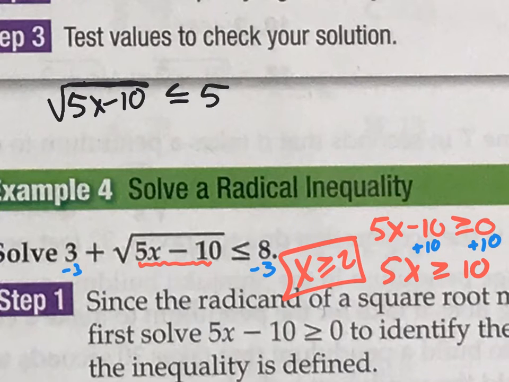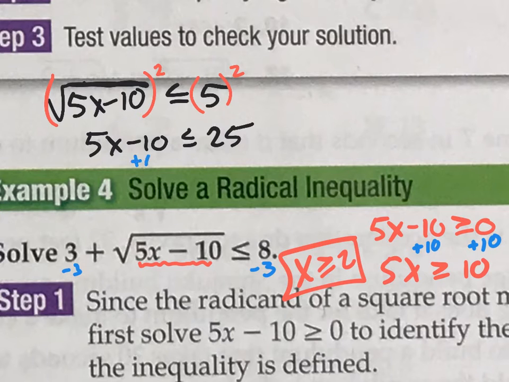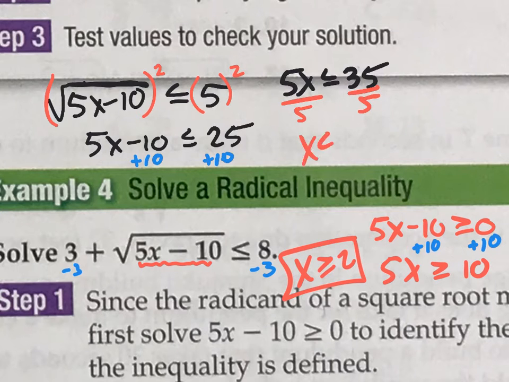Are you with me? What do I do to get rid of that square root? I apply a power. Which power? 2. Come on, people. When I square root a square, or when I square a square root, it eliminates, and you end up with just a nice, beautiful 5x minus 10, less than or equal to what? 25. Then we're going to solve this guy by adding 10. We end up with 5x is less than or equal to 35. We divide by 5, x is less than or equal to 7. So there's our other answer. X is less than or equal to 7.